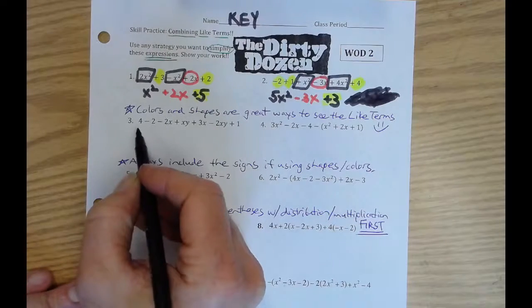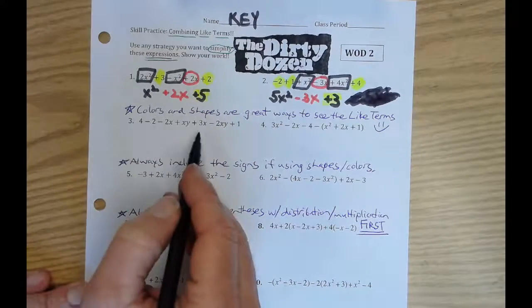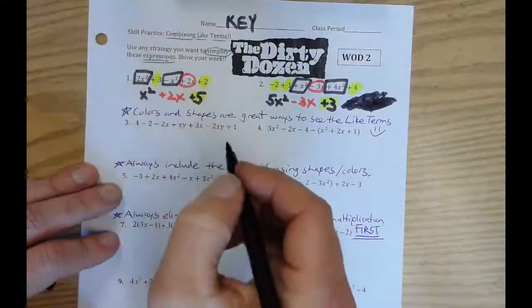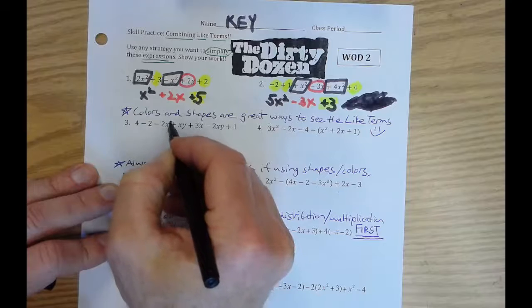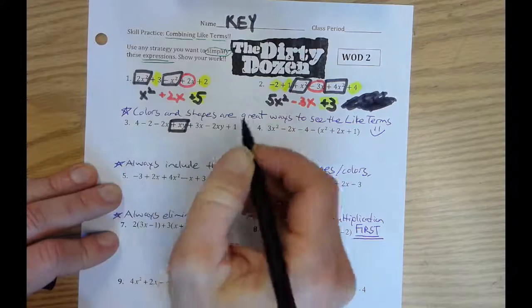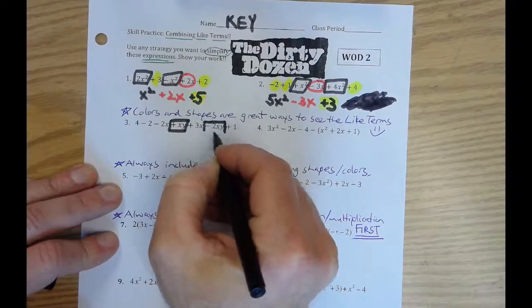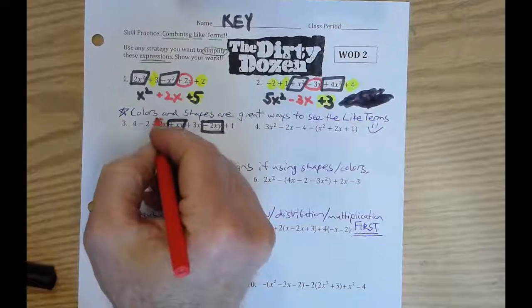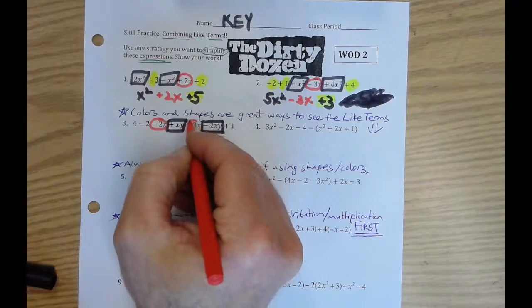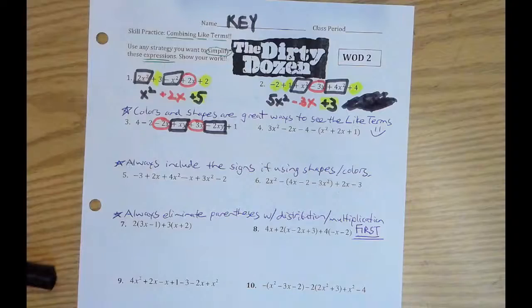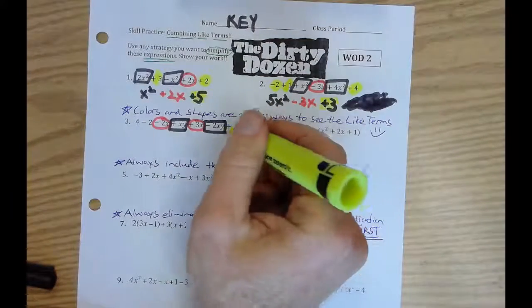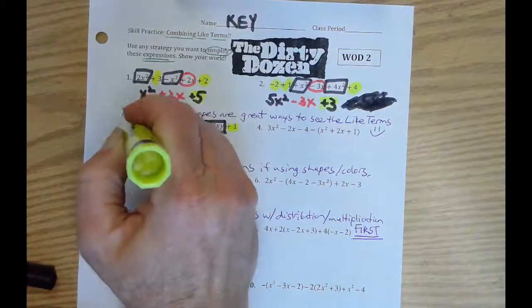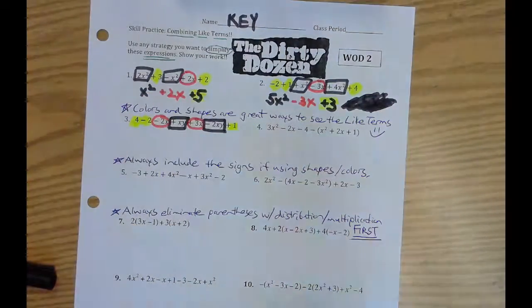And if you want to, challenge, pause the video, try number 3, try number 4, and then watch me do it and see if we agree. I sure hope we do. Here I'm going to take the xy terms. I don't have any x squared terms. I do have some 2x terms. And I have some numbers. There's a number, positive 1, negative 2, positive 4. If it has no sign, of course, it's positive.